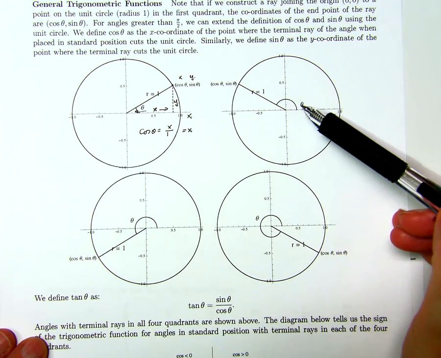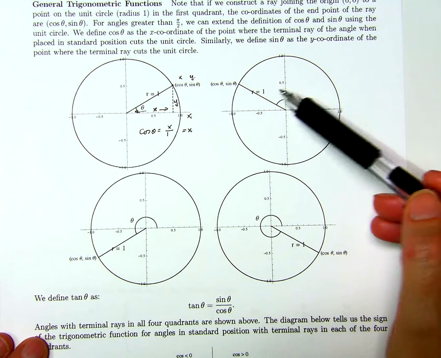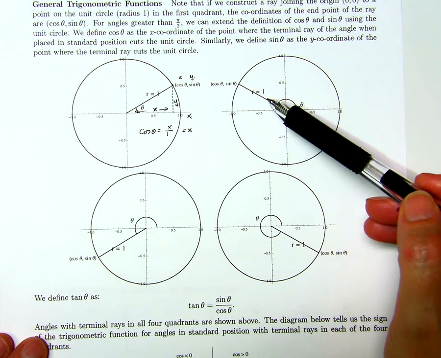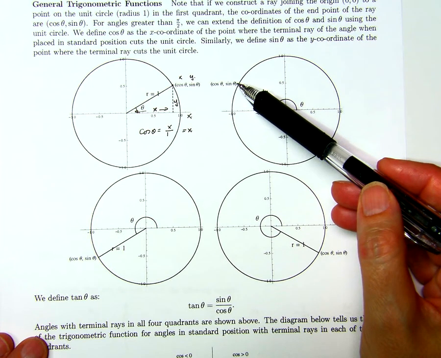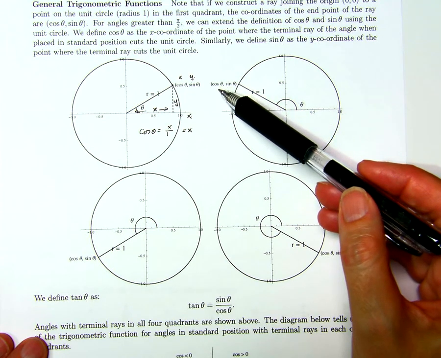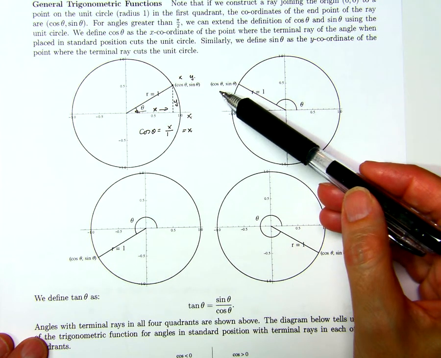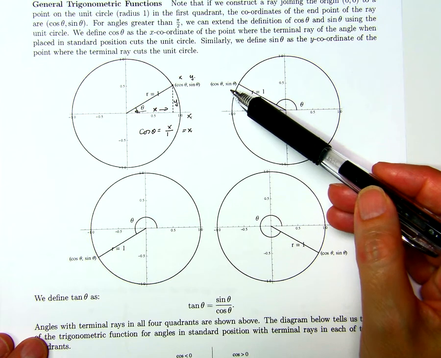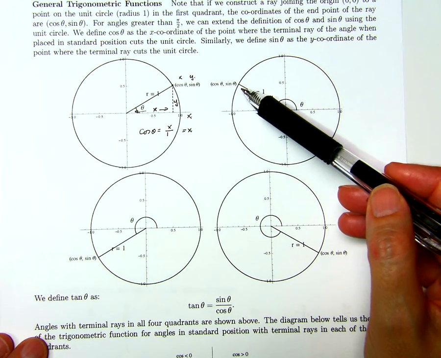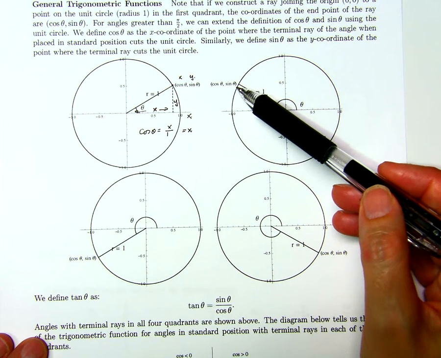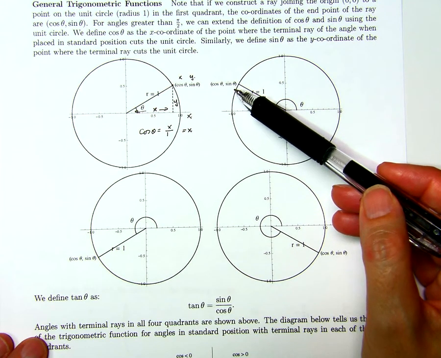If the angle is between pi over 2 and pi, then the point where the ray cuts the unit circle is in the second quadrant, and we see that the cosine is less than 0, sine is greater than 0, and tangent is sine over cosine, which is less than 0.